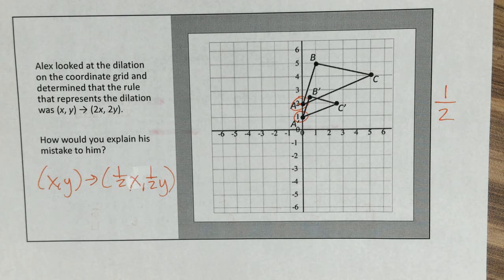What did he get? 2 over what? Over 1. He flipped it. He did old over new. That is a very common mistake that students make. Make sure the new one goes on top.